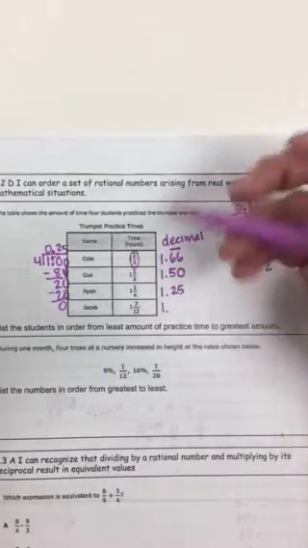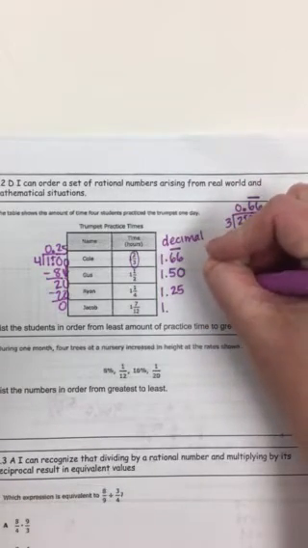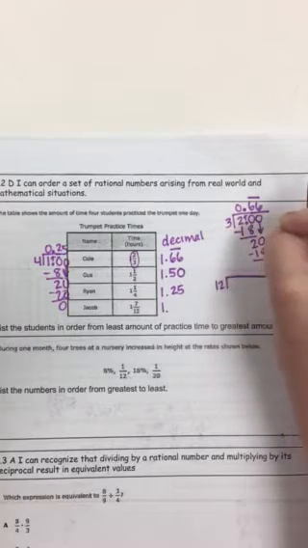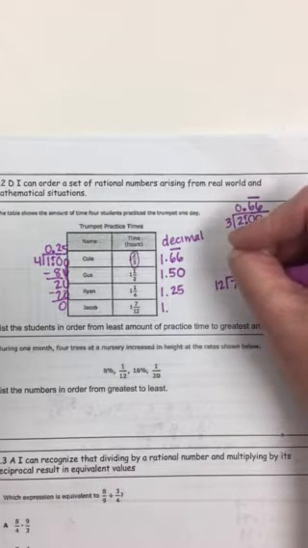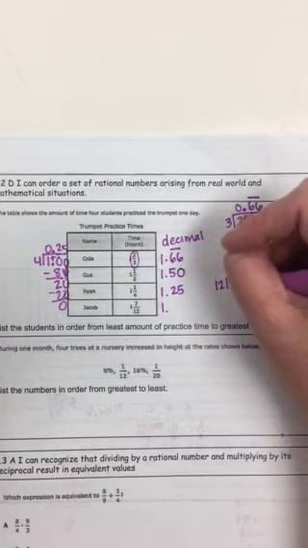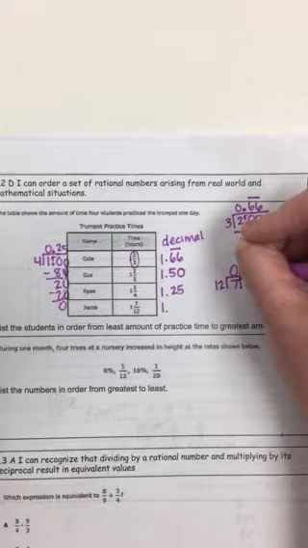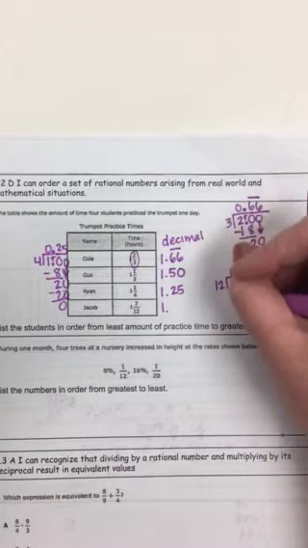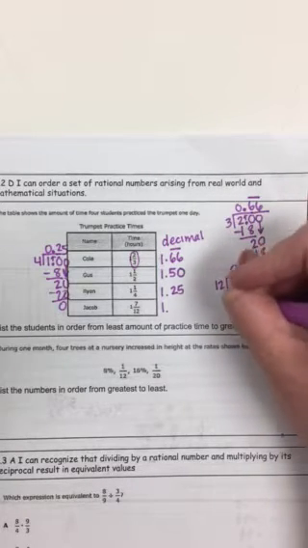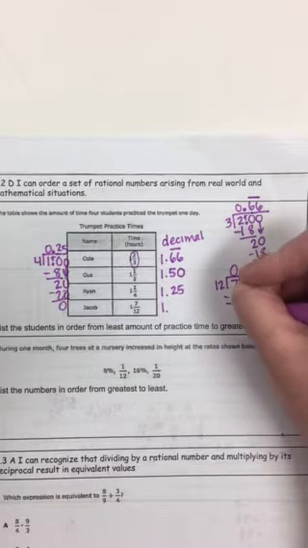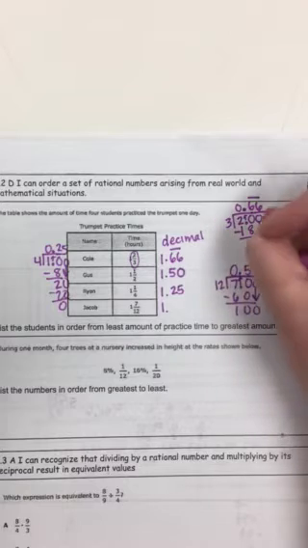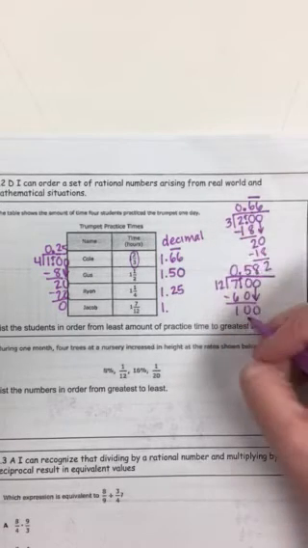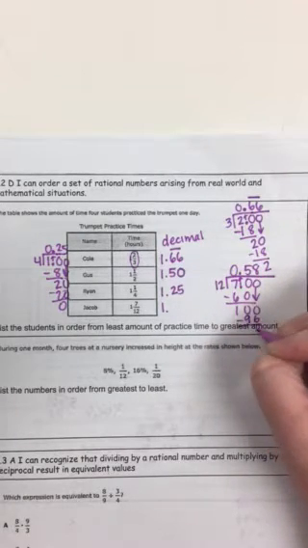So now we're going to look at 1 and 7/12, and that 7/12 is something that we haven't seen a lot of, but we're going to go ahead and do it. 7 divided by 12. 12 does not go into 7, so I add a 0, add a decimal. 12 does go into 70. It goes into 70 5 times. 5 times 12 is 60. 70 minus 60 is 10, and I can add a 0 and bring it down. 12 goes into 100 8 times. 8 times 12 is 96, and when I subtract, I get 4.